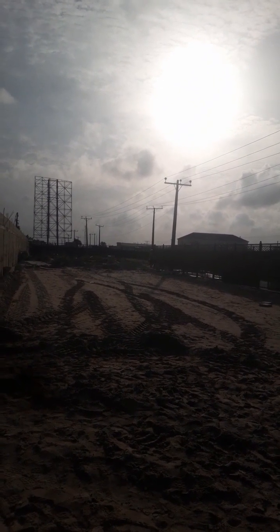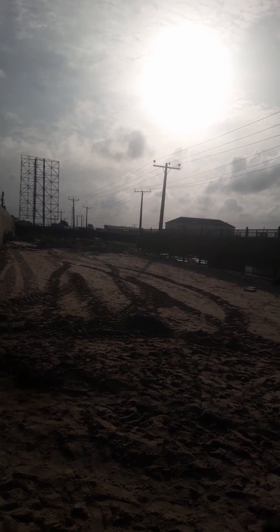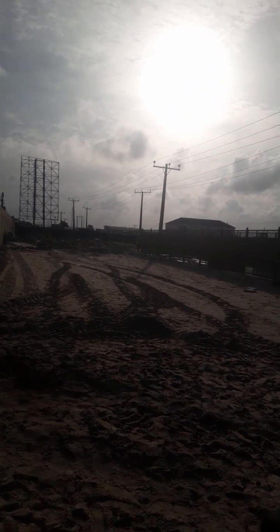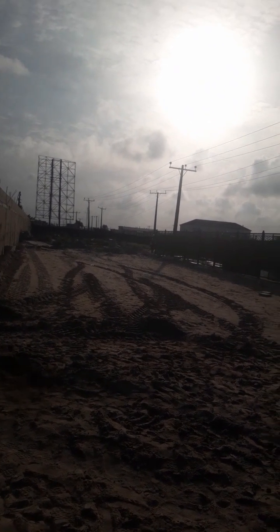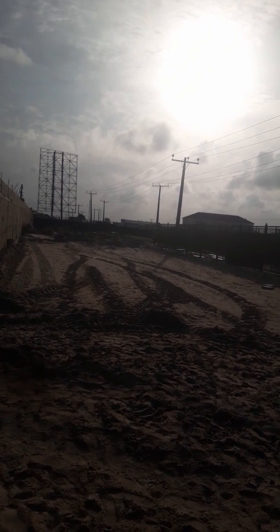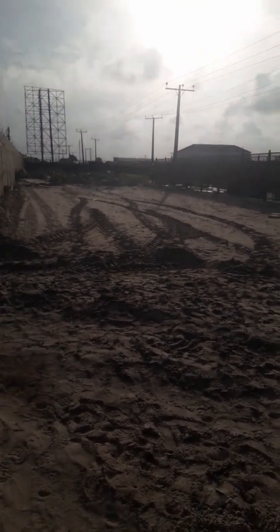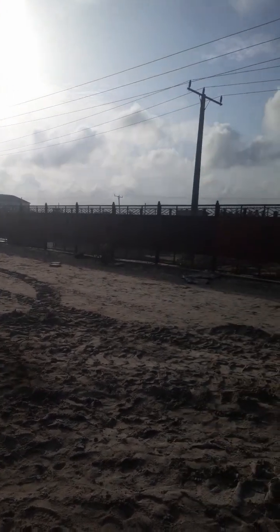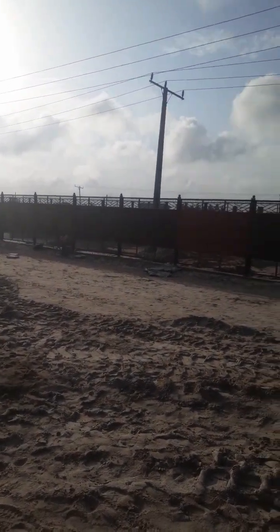Okay, the reflection of the sun is not allowing that. It's not so clear from here because I'm facing the direction of the sun. Okay, let him come to another side. So I will ask him to move to another side so that I will show you guys exactly the purpose of what I'm doing.